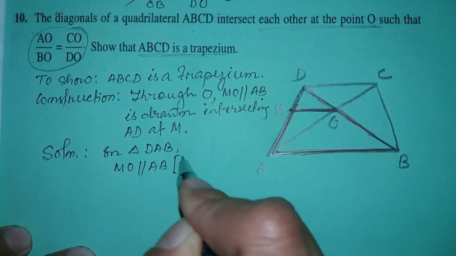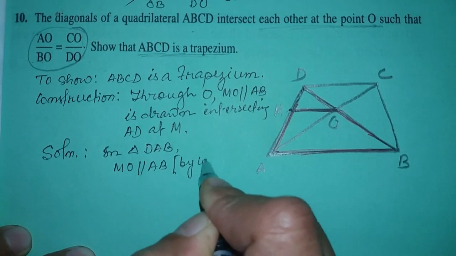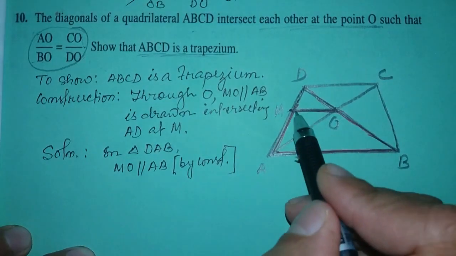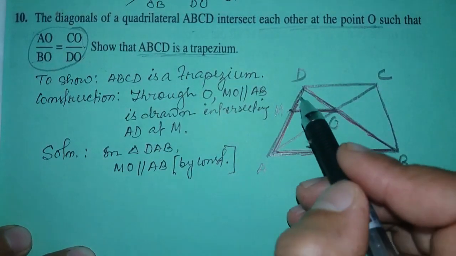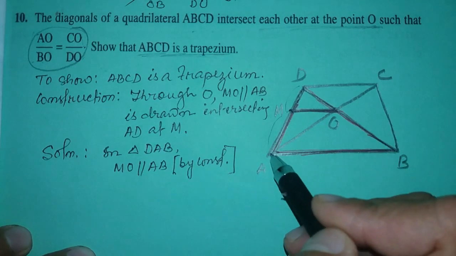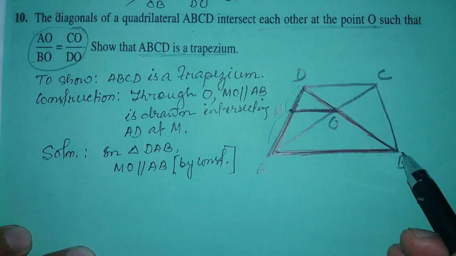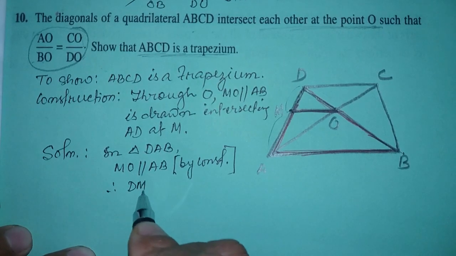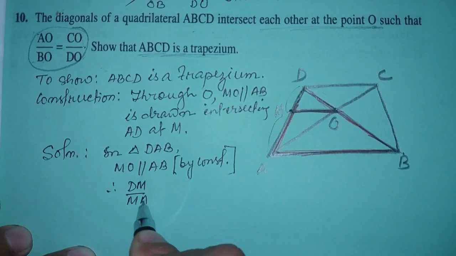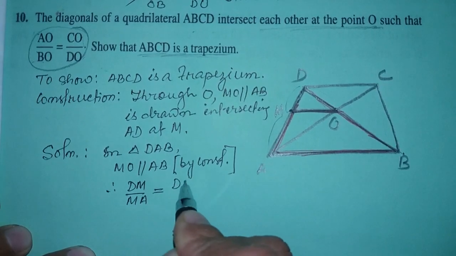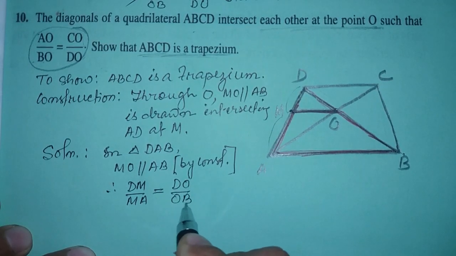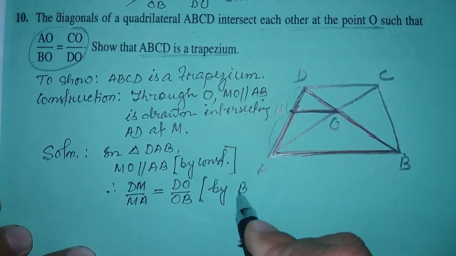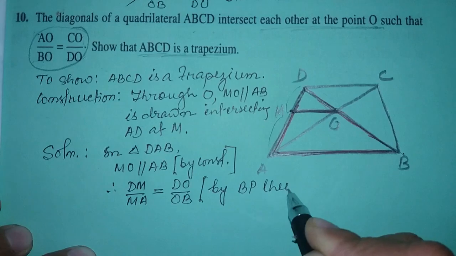This is by construction. Now since these two lines are parallel, we will say DM by MA is equal to DO by OB. Therefore DM by MA is equal to DO by OB. This is by basic proportionality theorem.